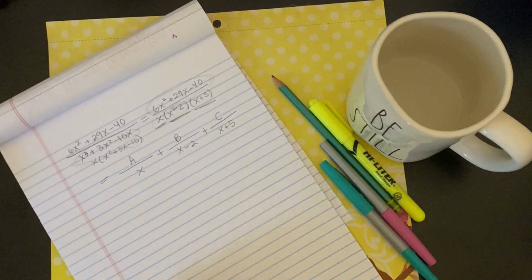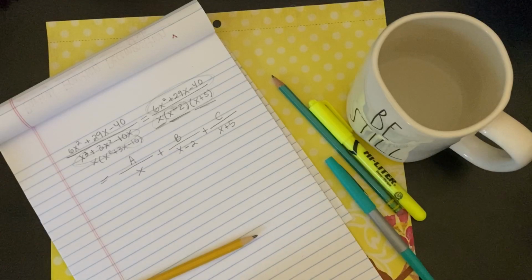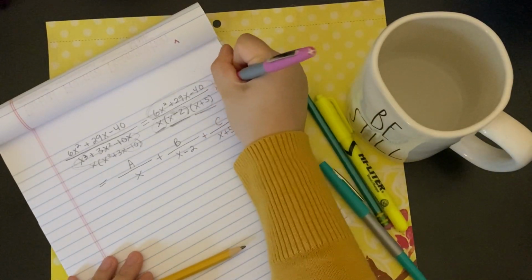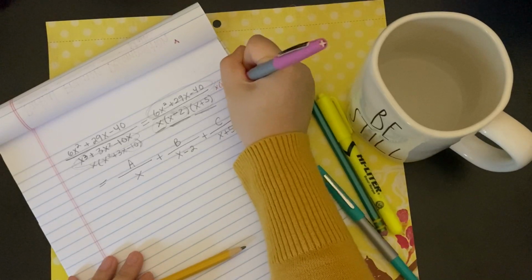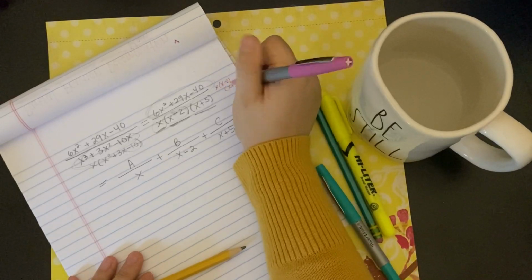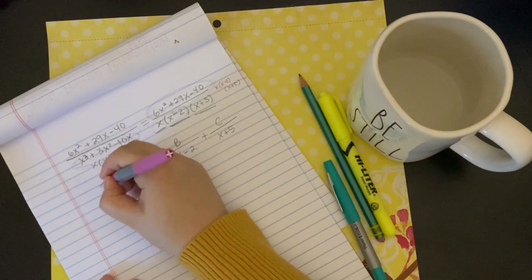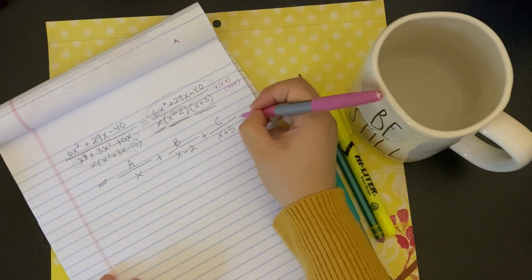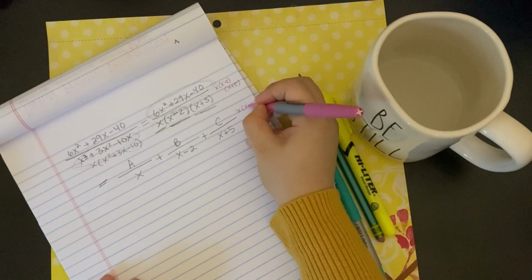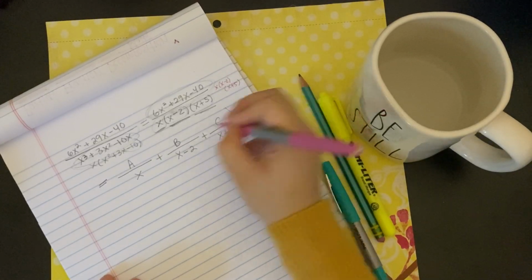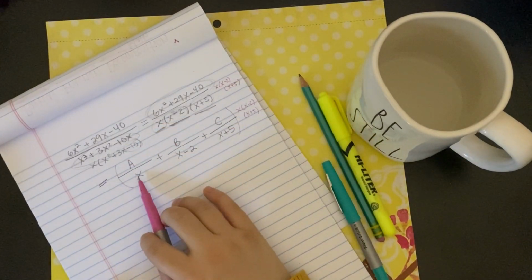So when you do this, you can just think of it as multiplying by x times x minus 2 times x plus 5 on both sides, like that whole denominator on both sides of this equal sign. So it actually ends up working out to be just looking for whichever pieces you don't have.